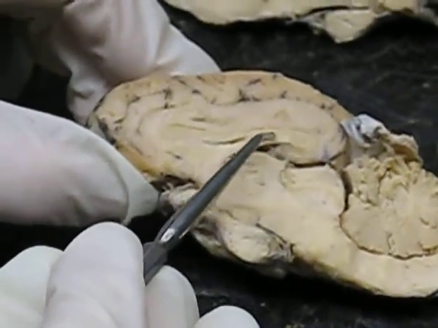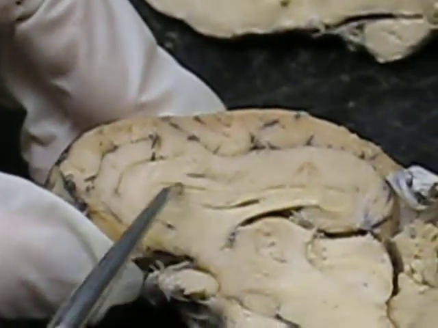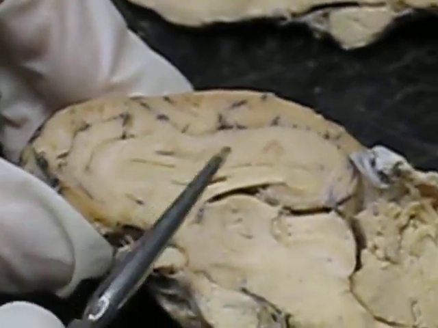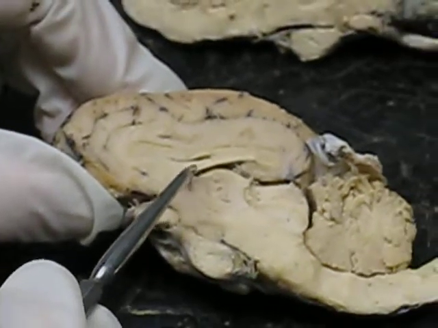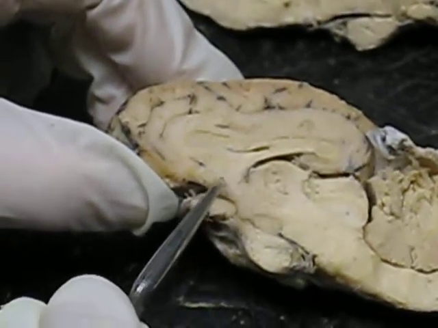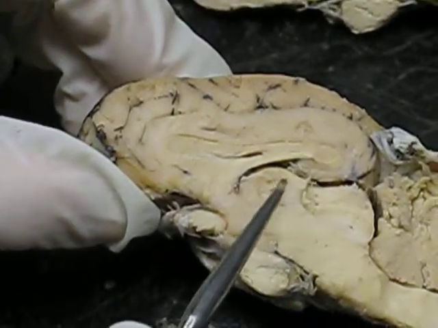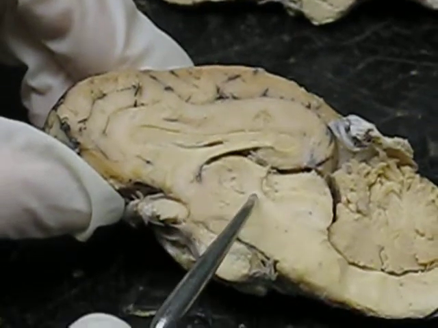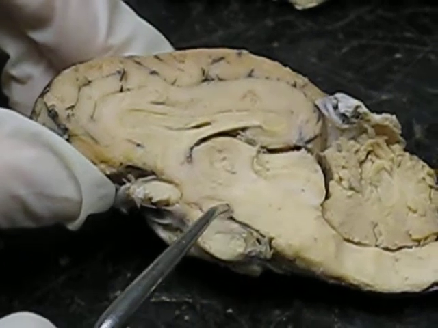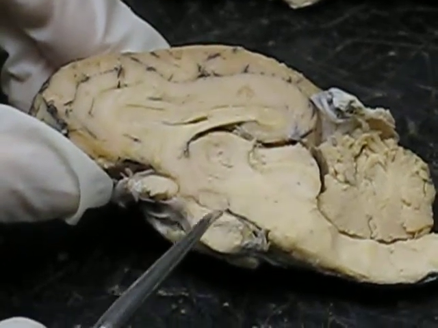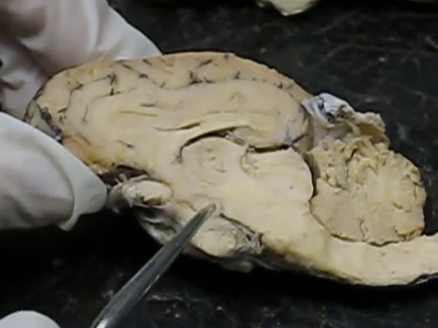Up here we have the corpus callosum, right there, connecting the right and left halves of the cerebrum. Right below it is the fornix, and the mammary bodies would be about here at the end of the fornix. This region under the fornix is the thalamus. This region is the hypothalamus, right across from the pituitary gland. Don't get the pituitary gland mixed up with the hypothalamus.